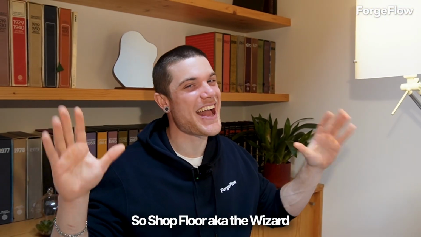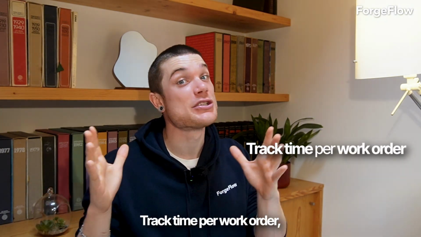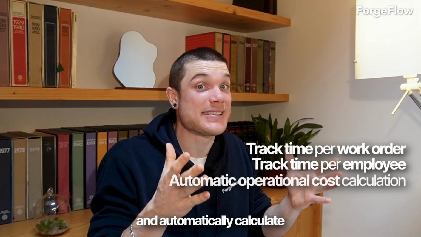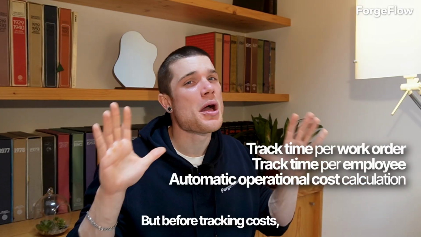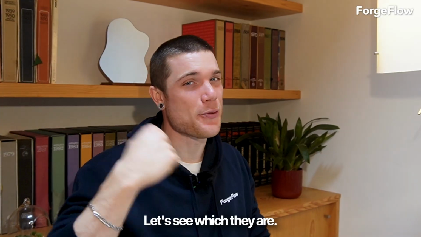So ShopFloor, aka the wizard, allows you to track time per work order, track time per employee, and automatically calculate the operational costs. But before tracking costs, two elements must be configured. Let's see which they are.